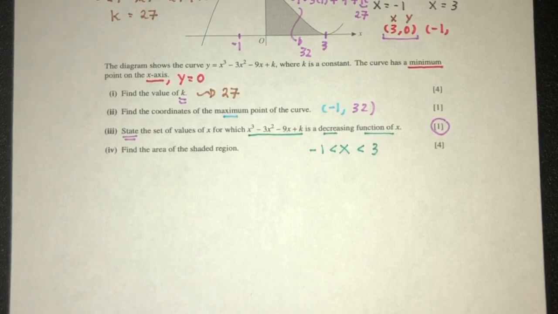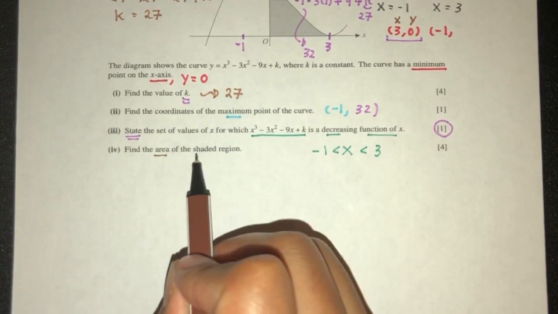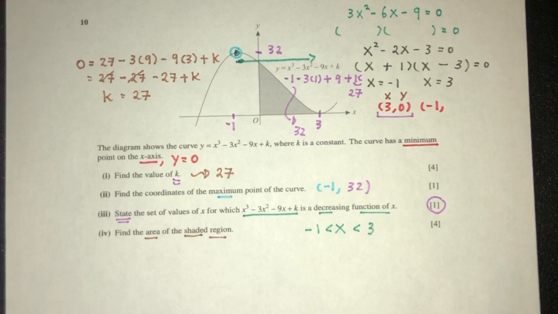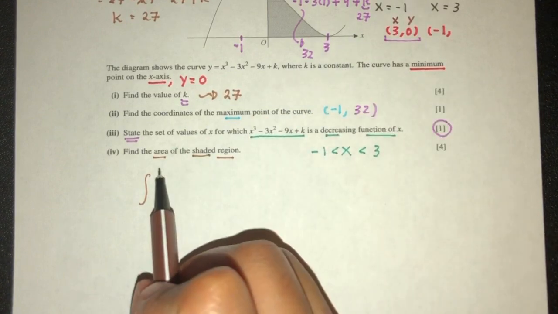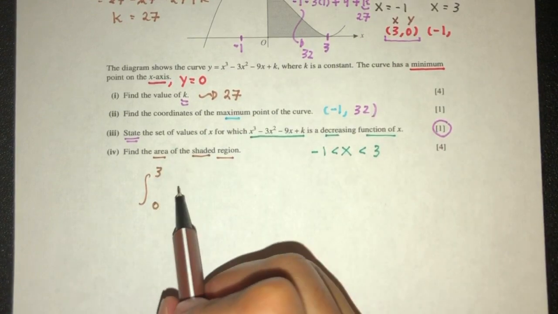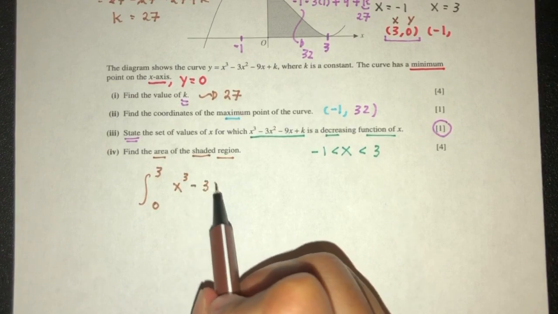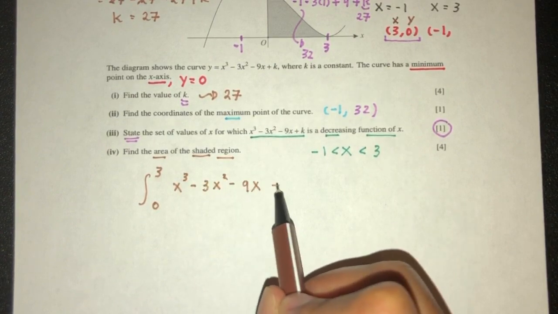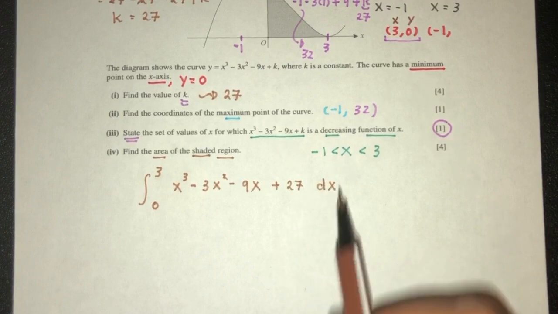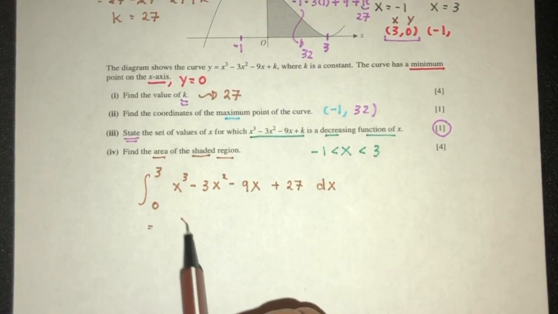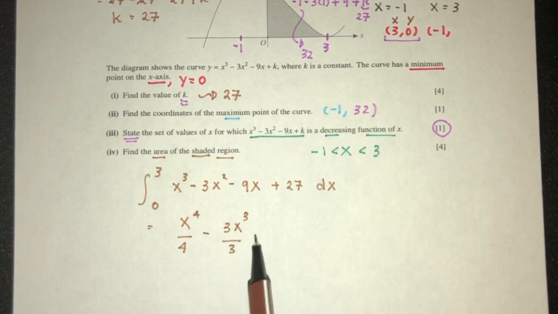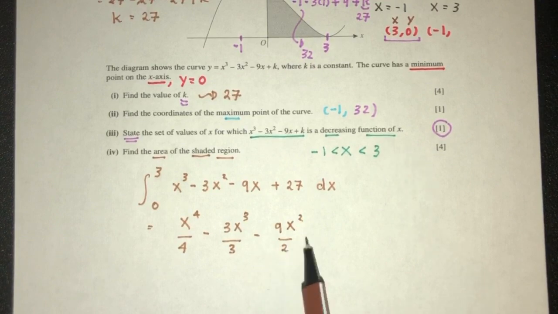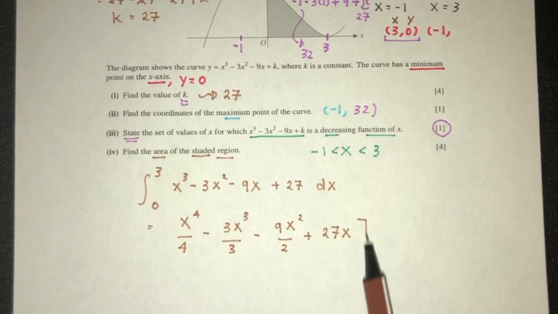That is part 3. Now for part 4, we have to find the area of the shaded region. So how do you find area under a curve? We use integration, obviously. Integration, limits will be 3 and 0. The equation is x cubed minus 3x squared minus 9x plus 27 with respect to dx. Now one by one, that will be x power 4 over 4 minus 3x cubed over 3 minus 9x squared over 2 plus 27x. Now that will be limits of 3 and 0.